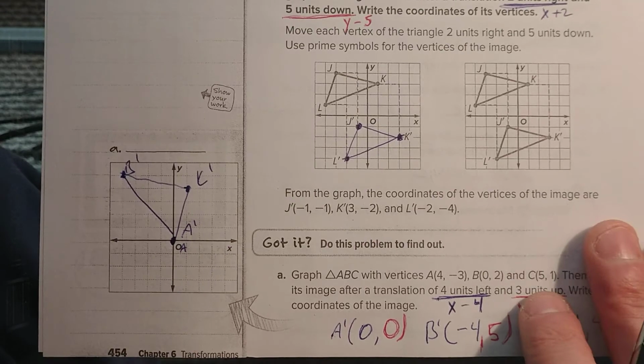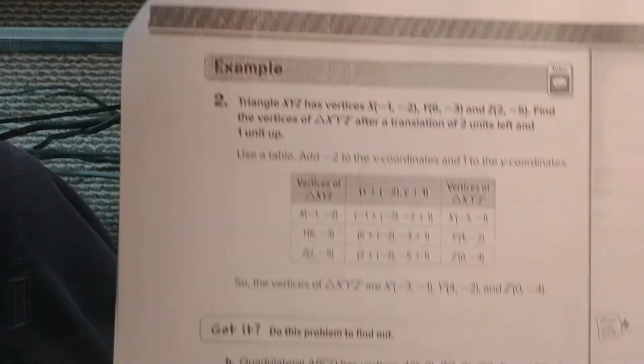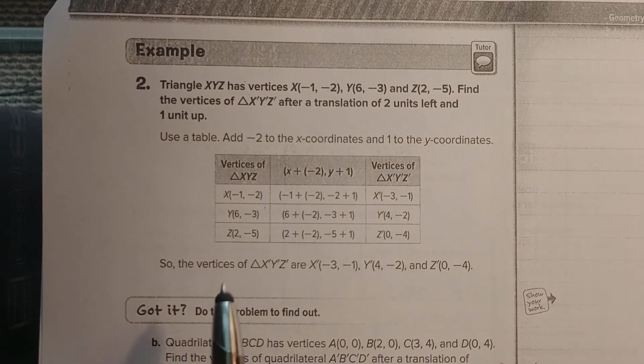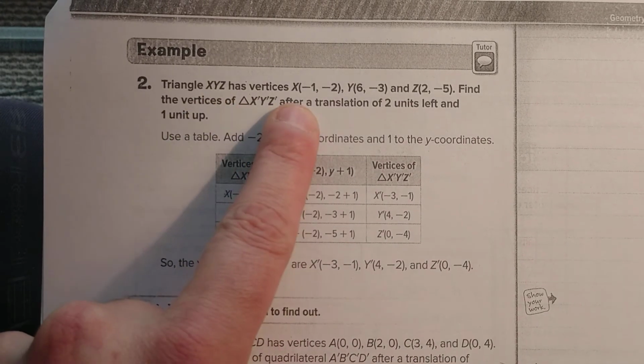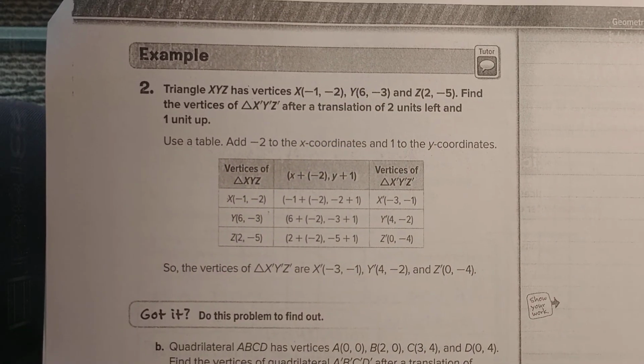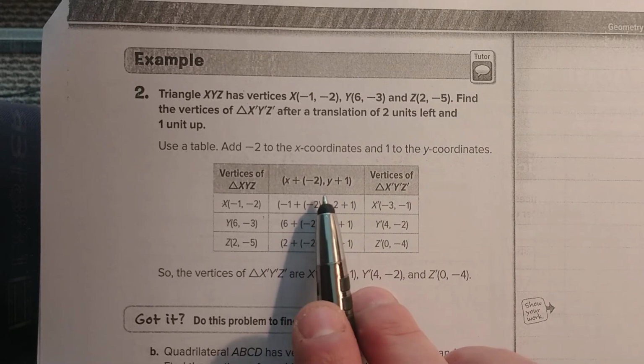Okay, so you're just adding values to your x coordinate and your y coordinate. And sometimes you will be given a table. So if you turn it over, please, you'll see that you're going to have vertices. So a triangle has vertices -1, -2, 6, -3, and so on. Find the vertices of the new points after a translation of 2 units left and 1 unit up. And that's what they do down here.